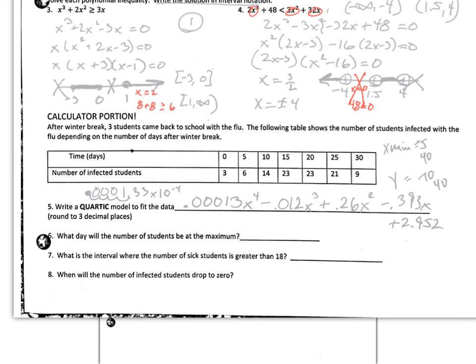What day will the number of students be at the maximum? This is just second, calculate the maximum. It's about day 19. If you want to give an exact answer, that's up to you.